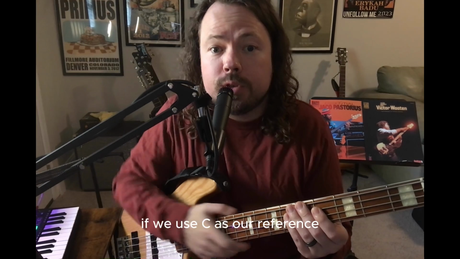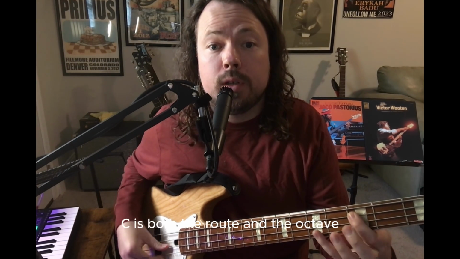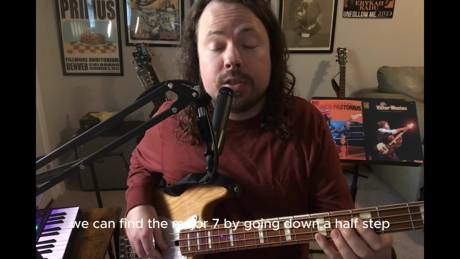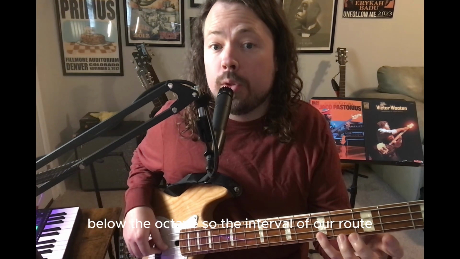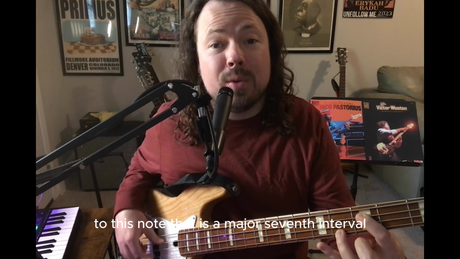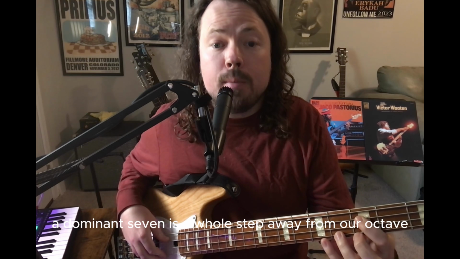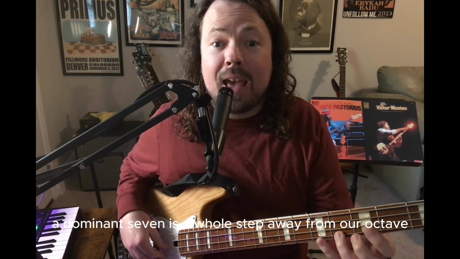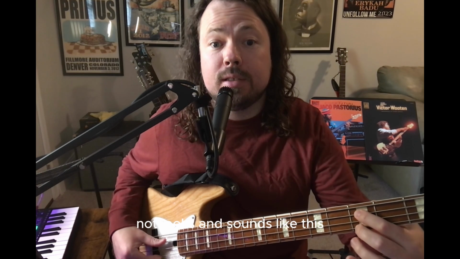If we use C as our reference, C is both the root and the octave, we can find the major 7 by going down a half step below the octave. So the interval of our root to this note, that is a major 7th interval. A dominant 7 is a whole step away from our octave, and that looks and sounds like this.